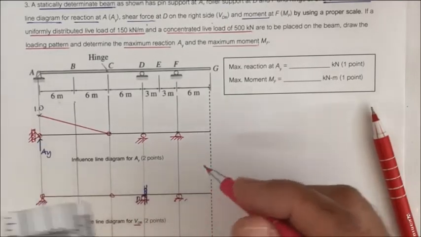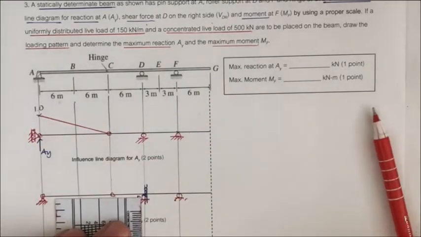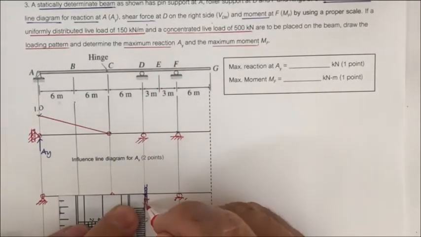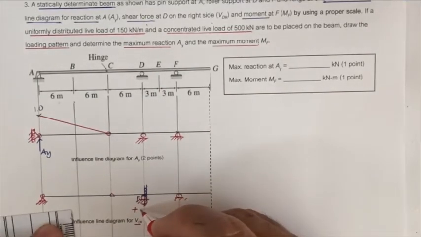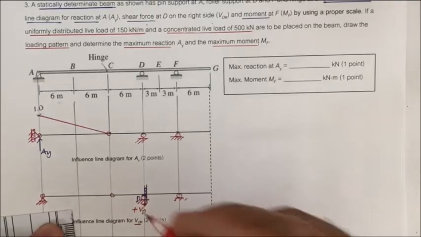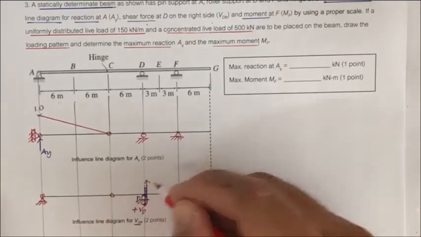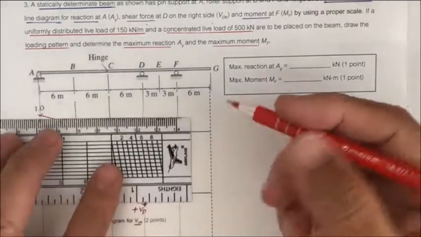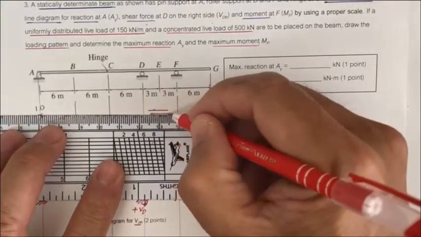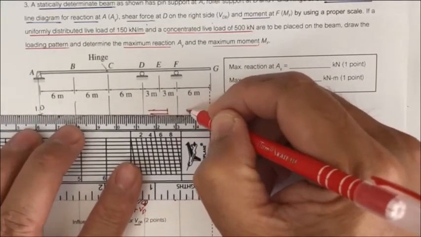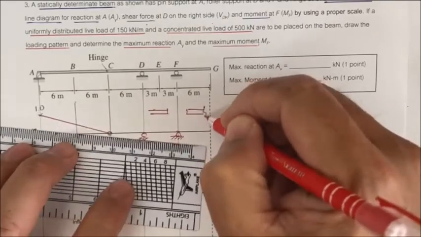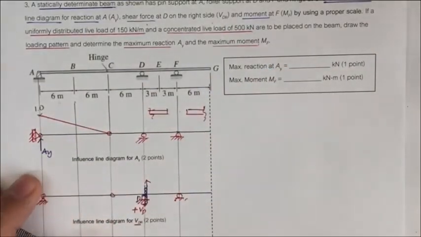Okay, and then you have to push this portion by the positive V sub D, downward on the left-hand side and upward on the right-hand side. That follows the sign convention that we have since engineering statics.